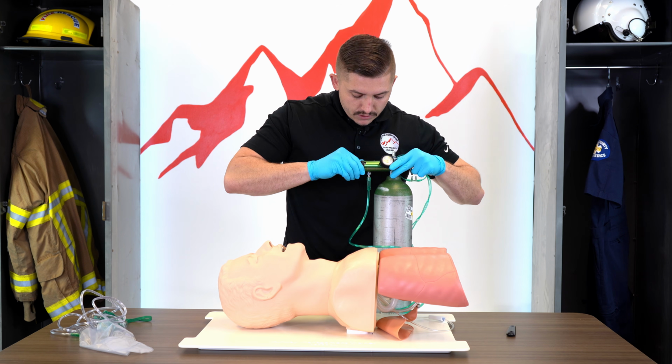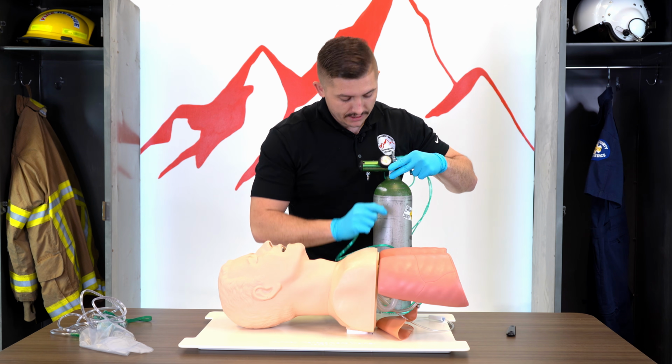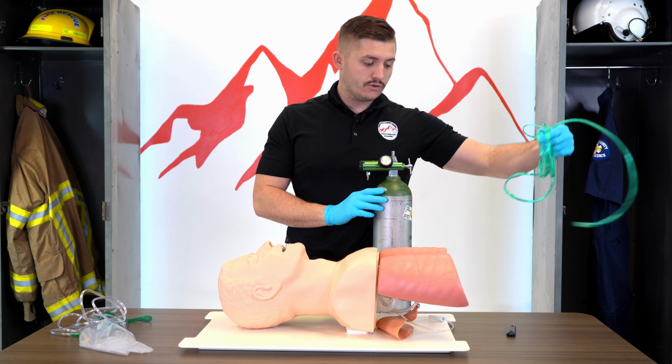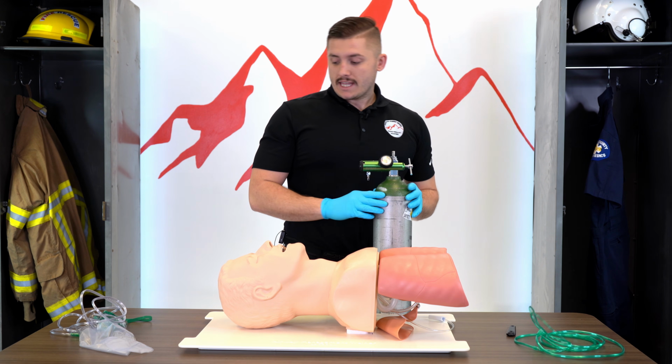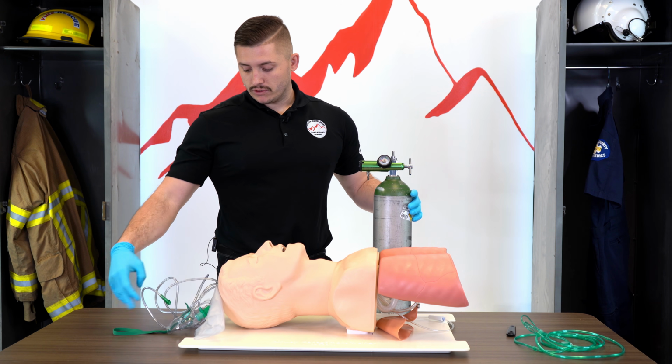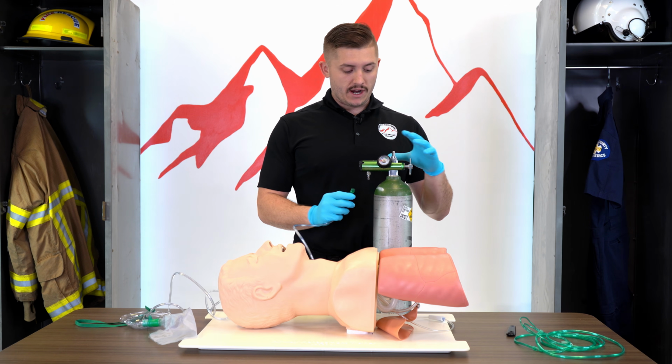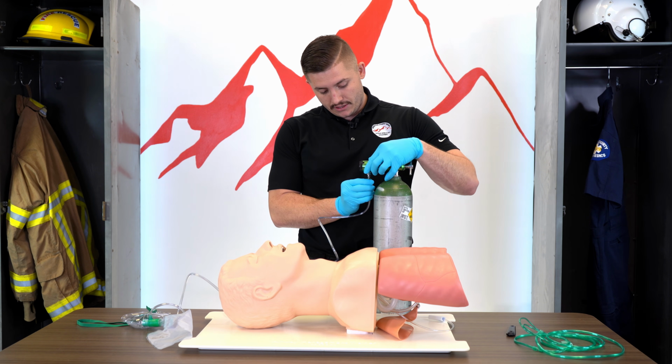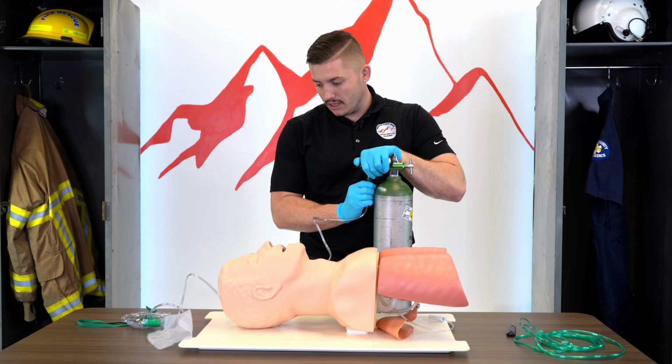The other O2 delivery device we have is a non-rebreather. This is for our patients who, you look at them and you can tell they're having a lot of difficulty breathing. They're tripoding, they're having 2 to 3 word sentences, their oxygen sats are very, very low.